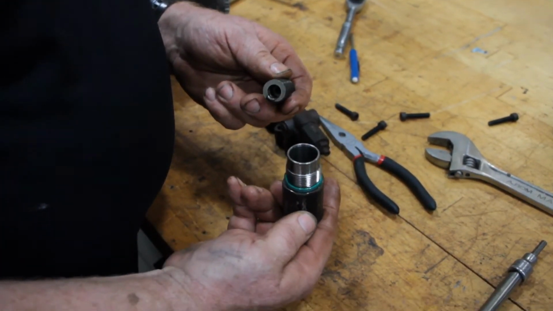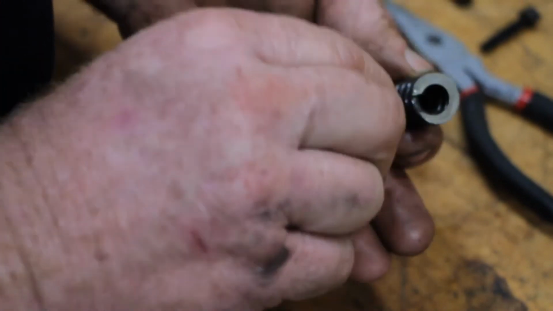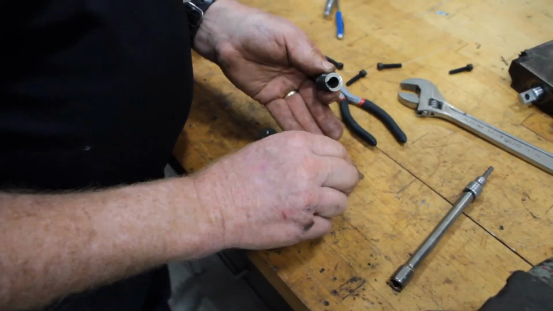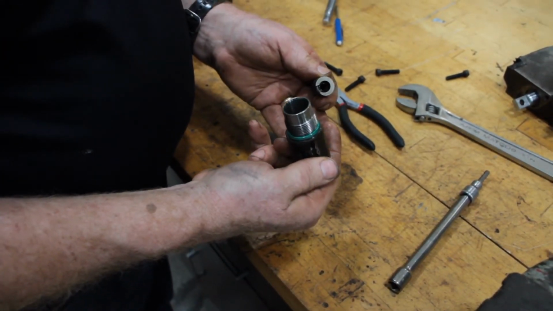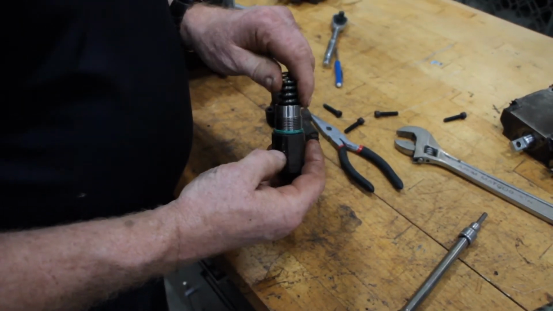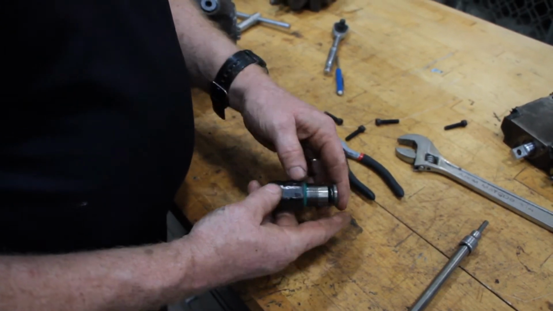And inside there we have actually a little shim in there. You can remove it out if you want to, I think. No, not coming out. It looks like it's in a groove. Oh, I see. The two halves of that come apart. No big deal. All right. So that's what we have there on that part for the load sense valve.